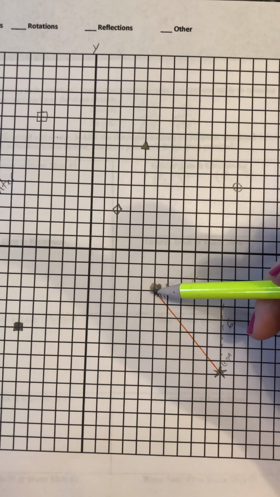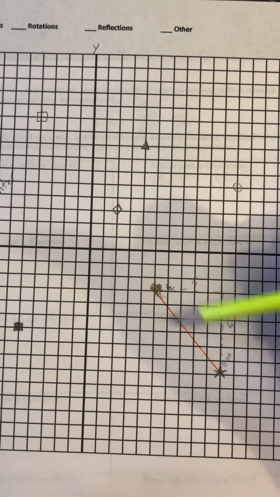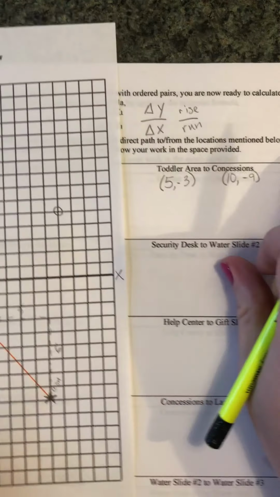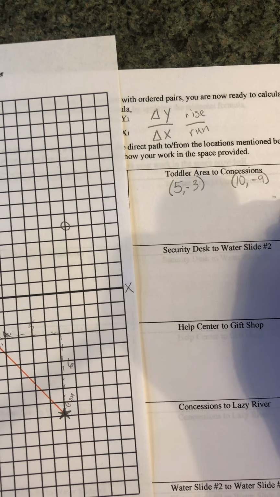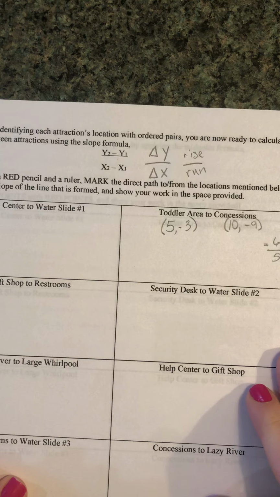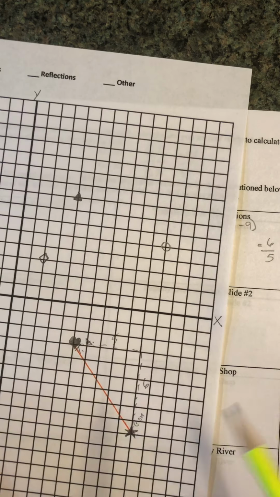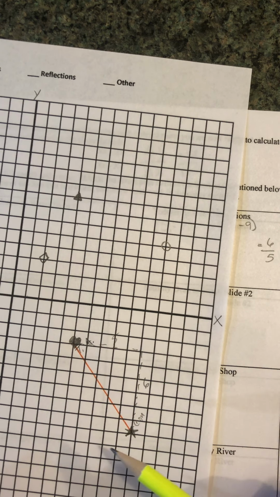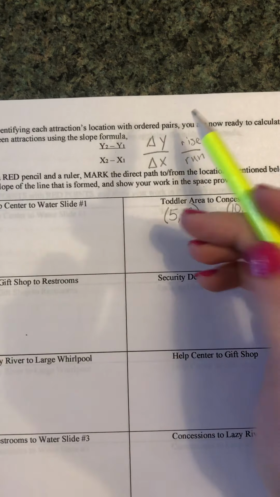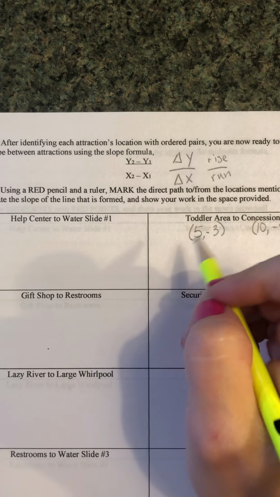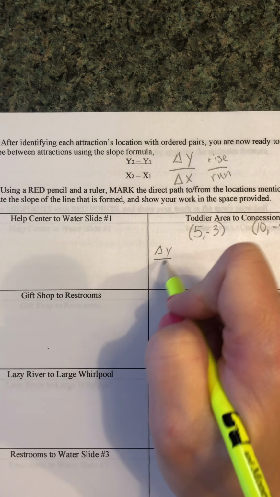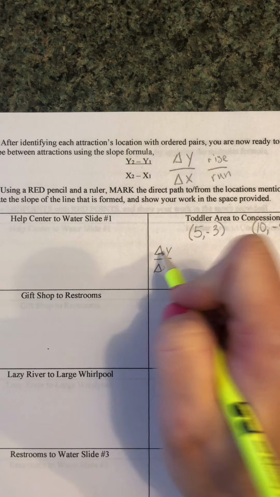And then I notice my line is coming downhill. So if I'm going downhill, it's a negative slope. So it's a negative 6 over 5. So if I calculate this, I should get a negative 6 over 5 if I use the formula. So again, you could count like I just showed you, or use this change in y over change in x.